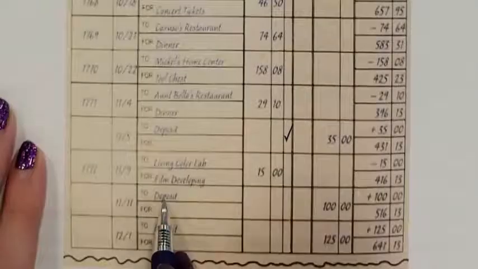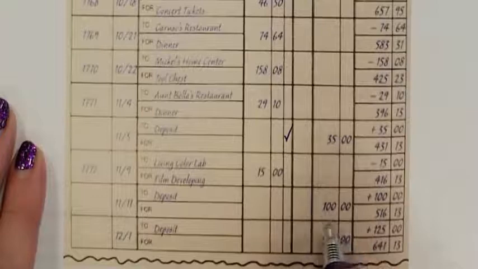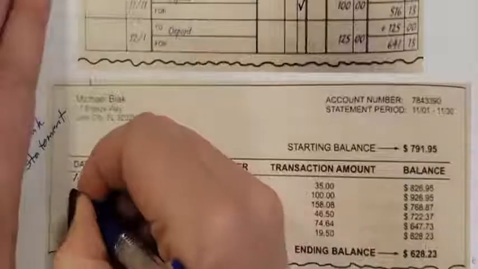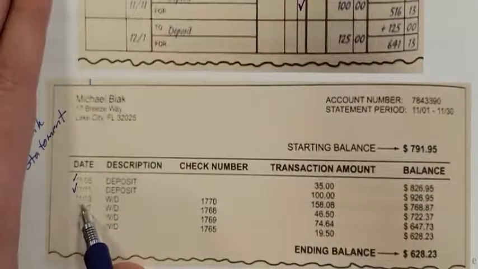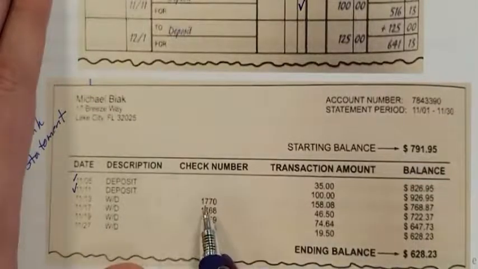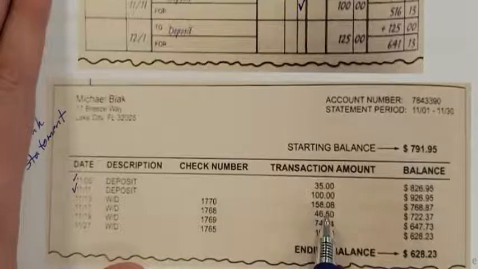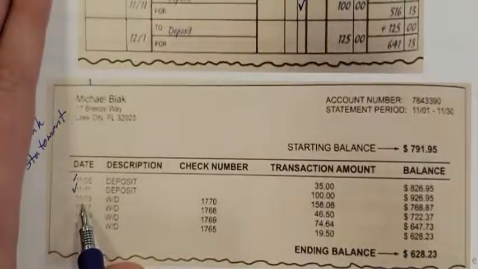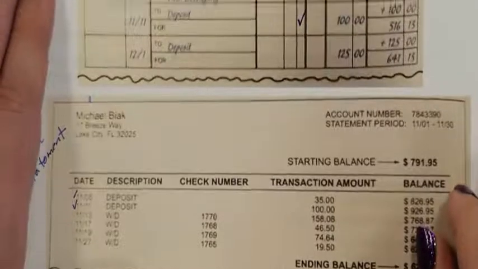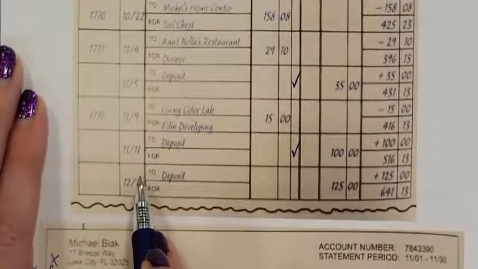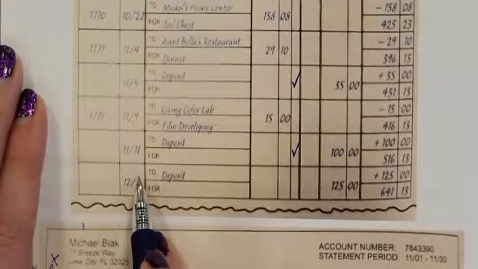That was accurate. November 11th, I made a deposit of $100. Yes, this was put in the bank accurately. Yes, this was on my register. On the 13th, I made a withdrawal using the check 1770 for $158.08. 11/13 is the date the bank has it on. There is no 11/13. It's because I wrote it on a date different than the bank got it.